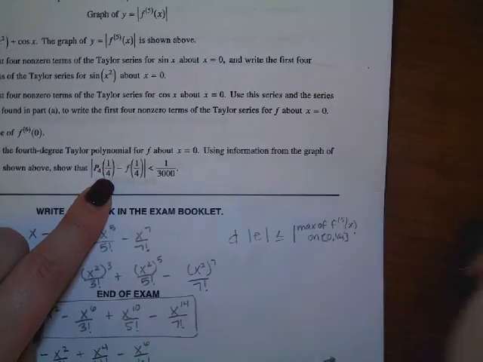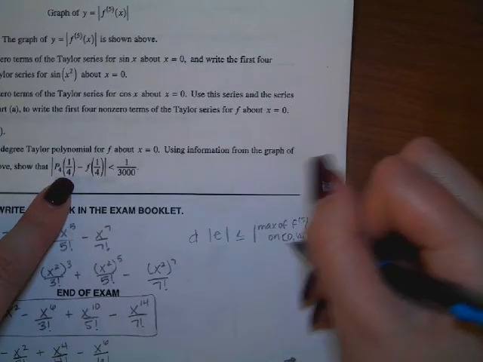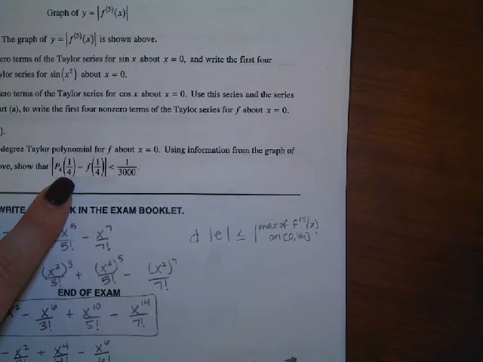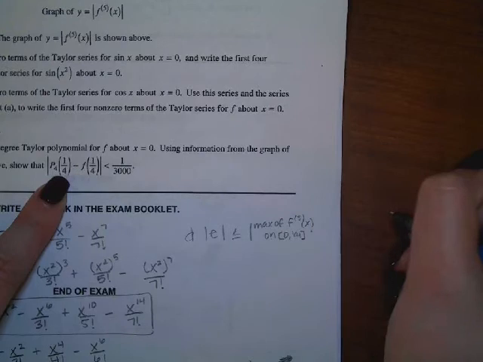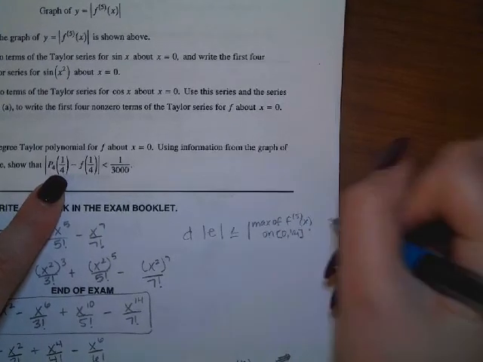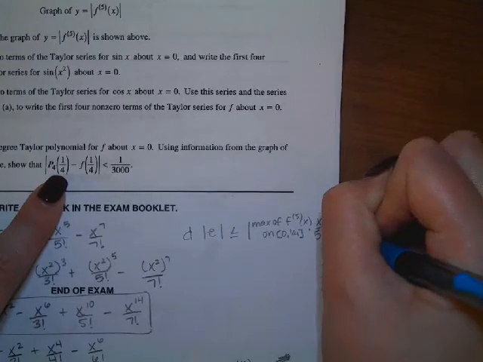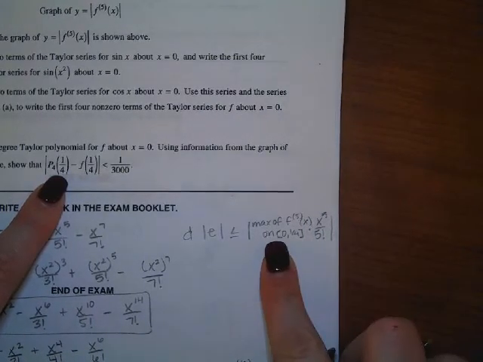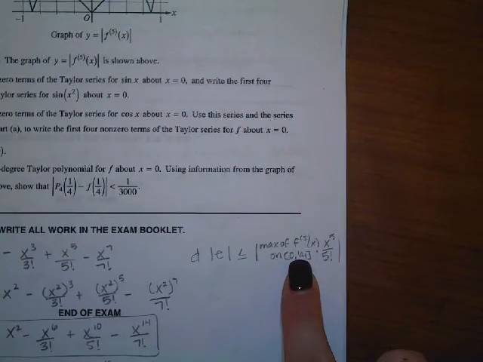Okay, times, how do we construct that term? So this is the derivative, the fifth derivative evaluated. And then what else do I have? Times x to the 5th over 5 factorial. Okay. Now, 0 to 1/4. So I'm using the center and I'm using the 1/4 because that's what they're plugging in.